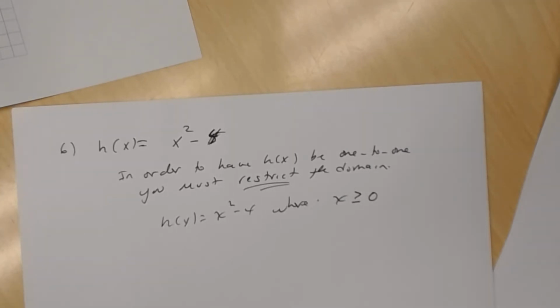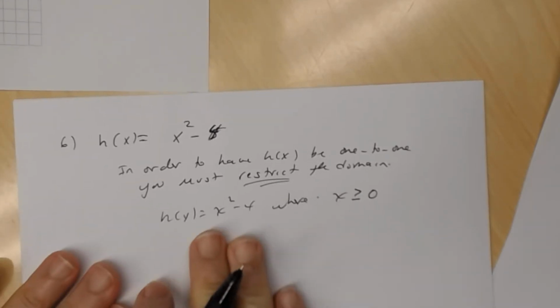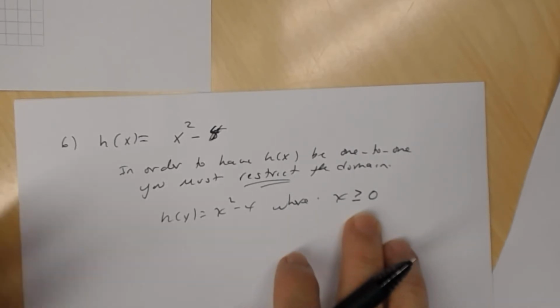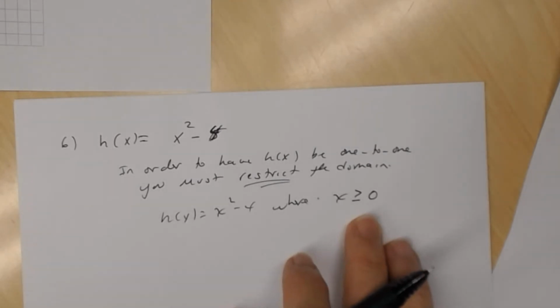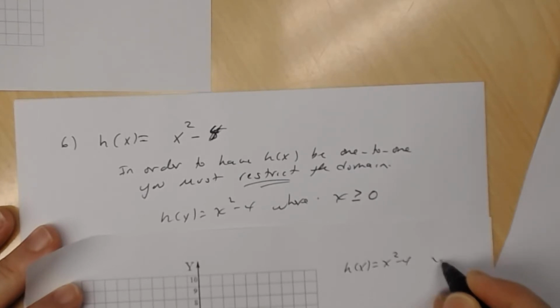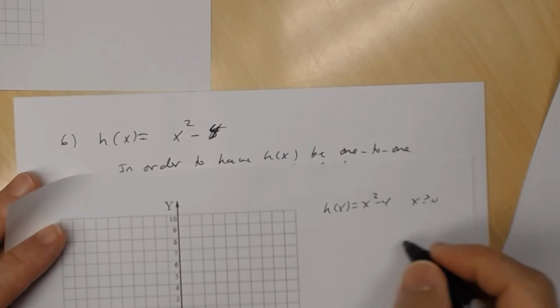All right. Now, here's what I want you to see. If I were to graph this quadratic function, that's restricted though, here's what I get. h of x equal x squared minus 4, where x is greater than or equal to 0. So I can only use those values for x that are greater than or equal to 0.